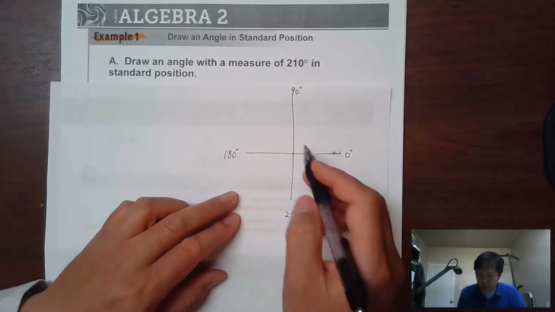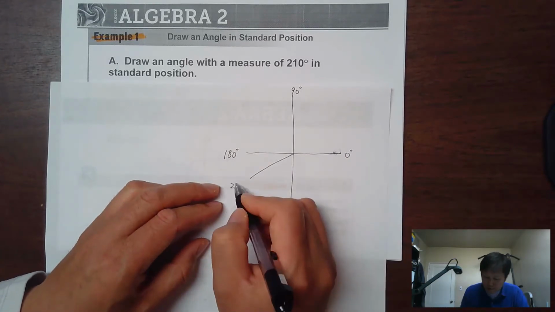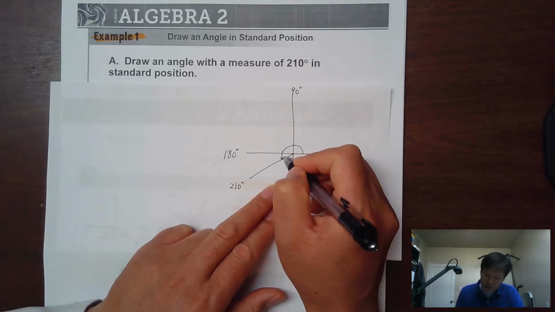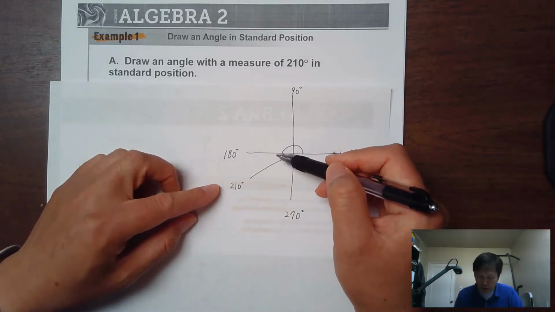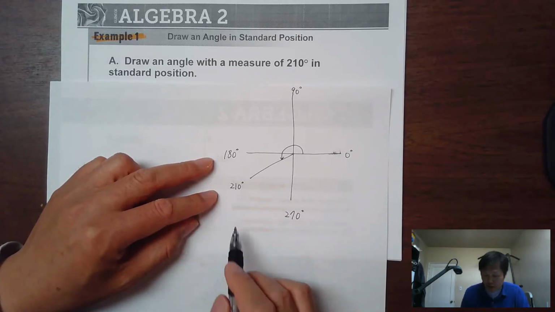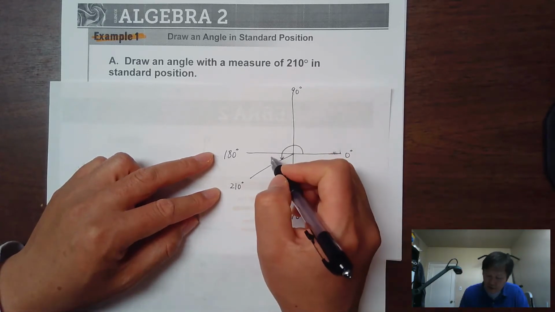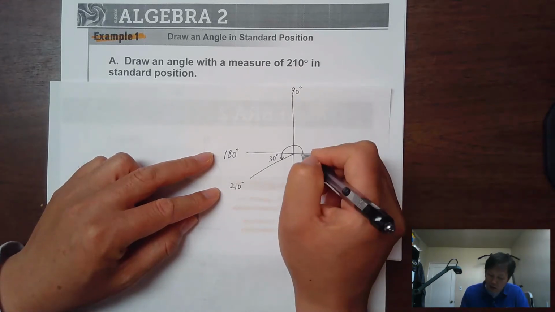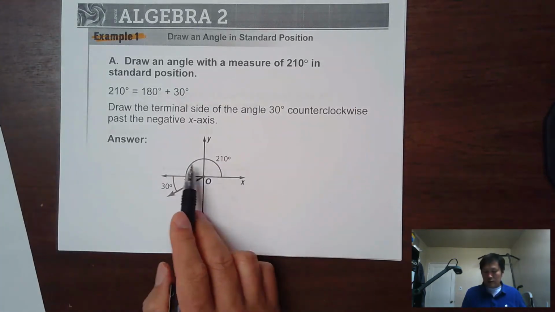So 210 degrees should be somewhere between 180 degrees and 270 degrees. Going all the way up to here, passing 180 degrees, how much more angle do we go further to reach 210? So you do 210 minus 180, subtract these two. You'll get 30 degrees or minus 30 degrees. The difference is always positive. So 30 degrees here, all the way up to here, we say that as 210 degrees. And that's how we got this.